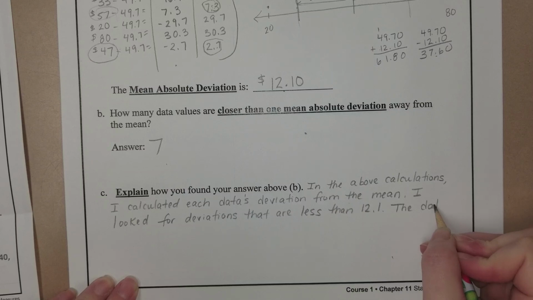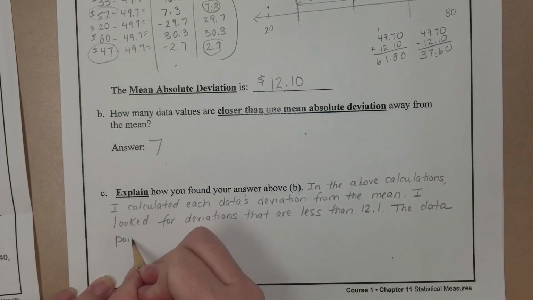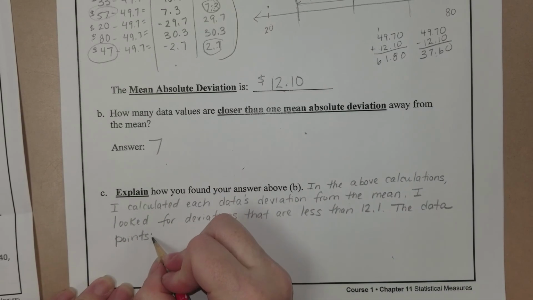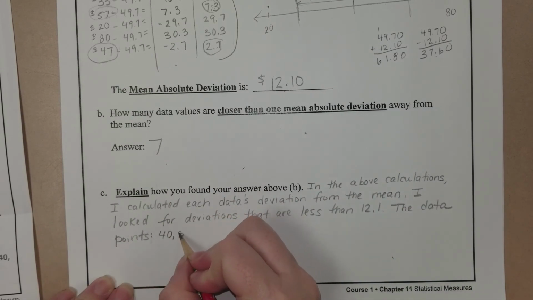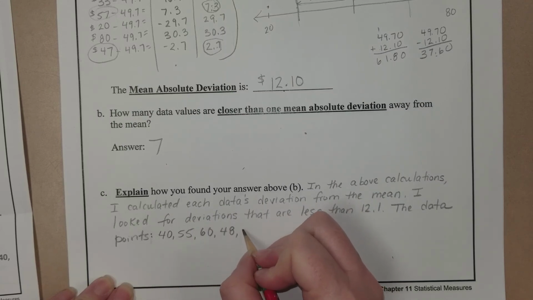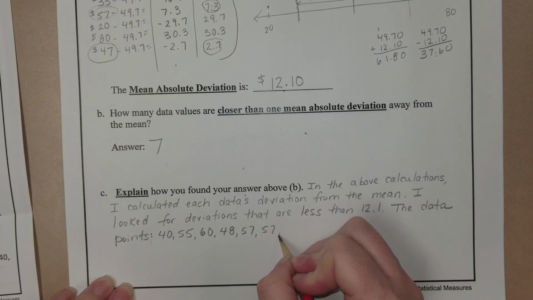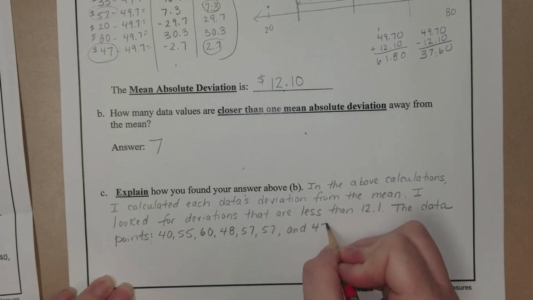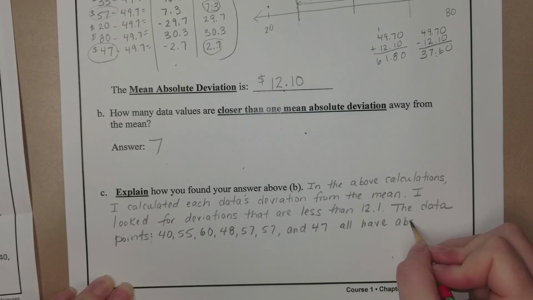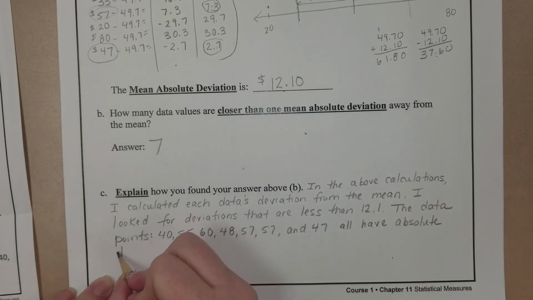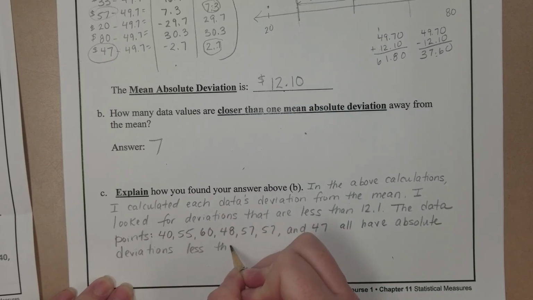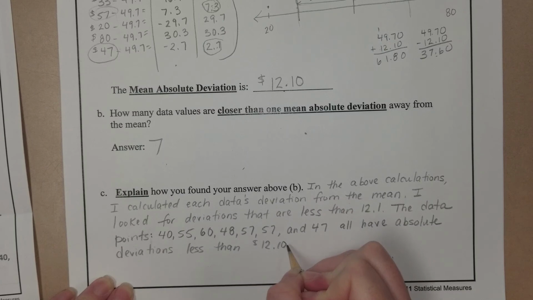The data points $40, $55, $60, $48, $57, $57, and $47 all have absolute deviations less than $12.10.